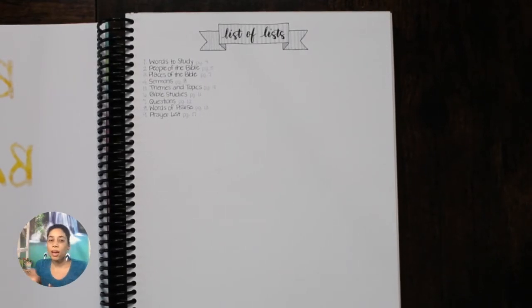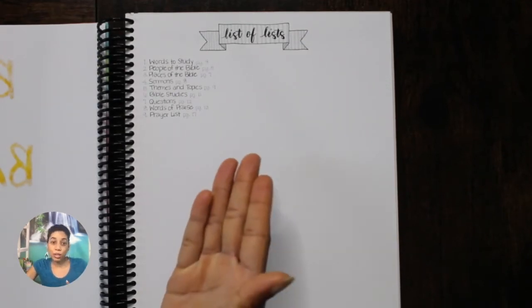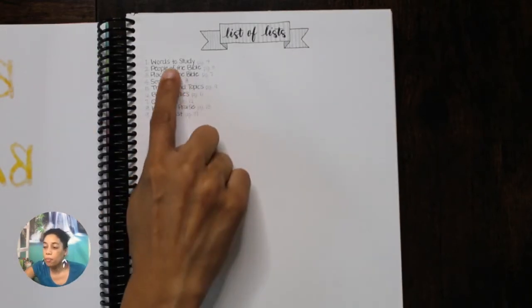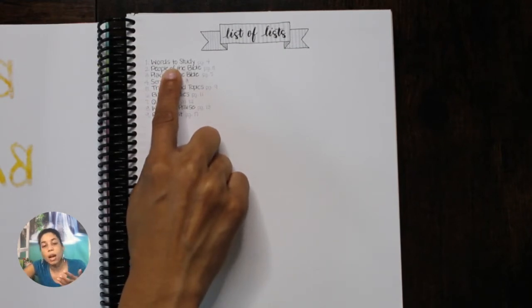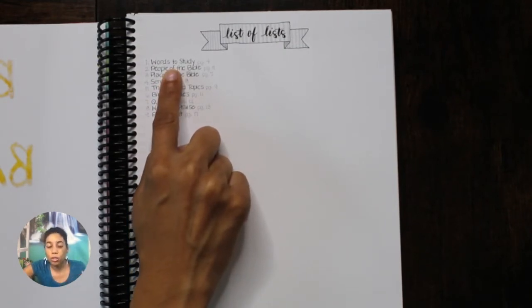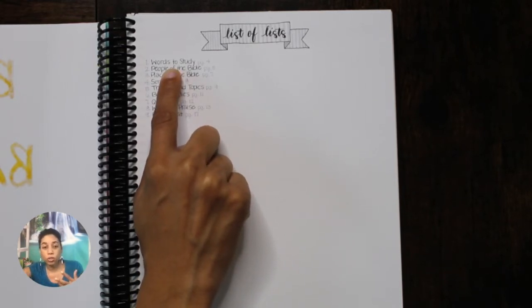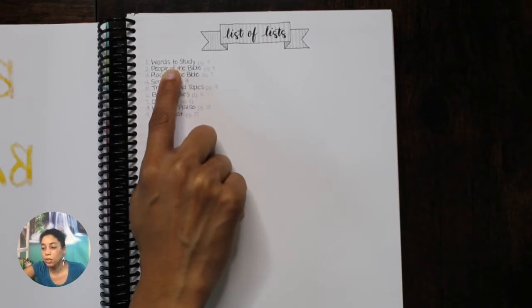But typically I include what I call a list of lists, and this is basically my table of contents. I include a list of the lists that I plan to include. So some of these are also kind of table of contents for other subject matter. So for instance, I have words to study. So it is a list of words that I plan to study eventually, and it will also have page numbers for the words that I actually study. You'll see as I get there.